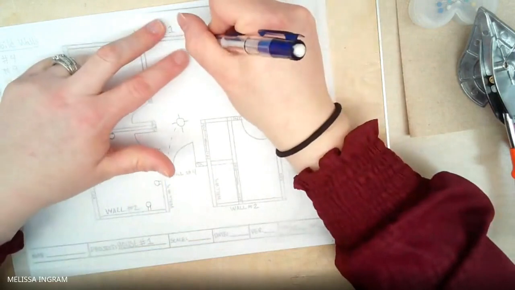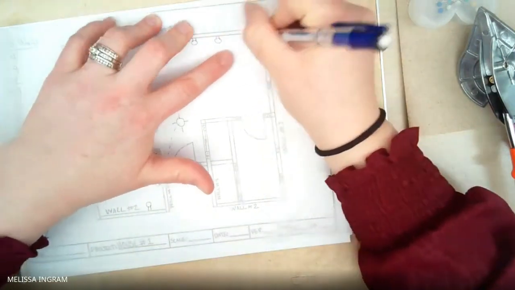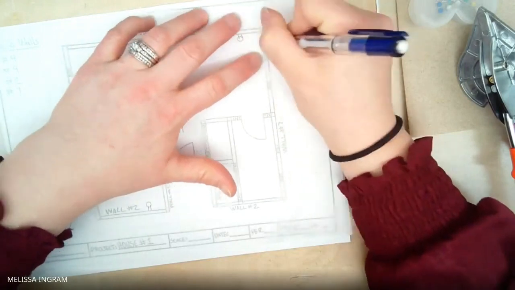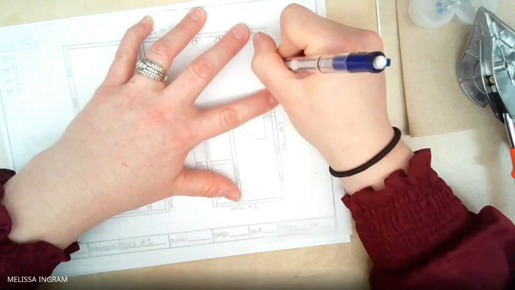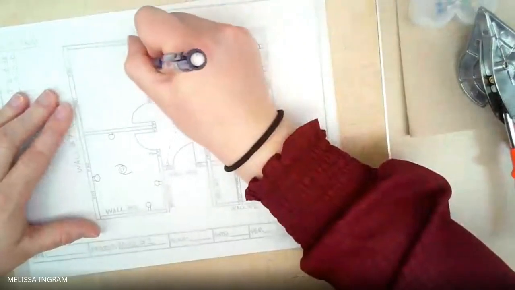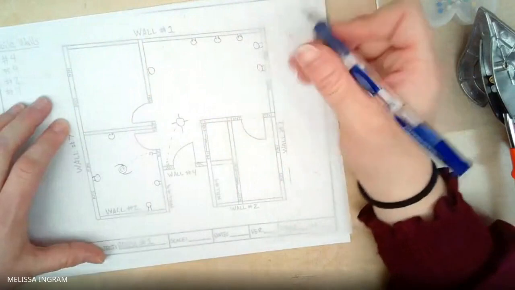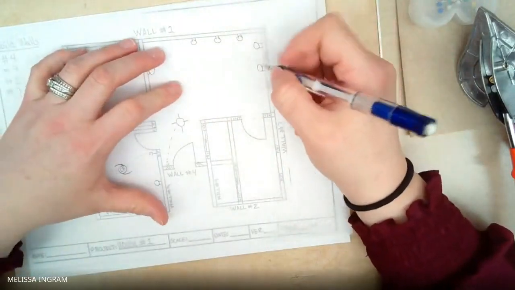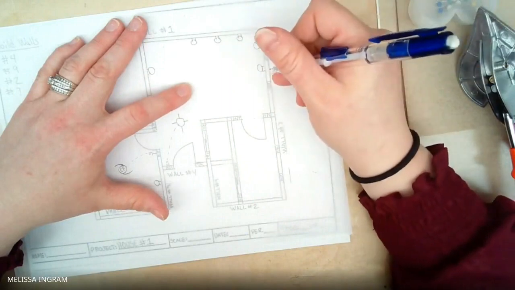And then in your kitchen, you're going to want probably quite a few outlets just because you're plugging in toasters and microwaves and the refrigerator and dishwashers, and garbage disposal. All of that has to be plugged in. So I'm putting in quite a few outlets over here, and maybe one on this wall. The electrical layer is going to be what you guys want it to be, for how much electricity you think your house is going to need.